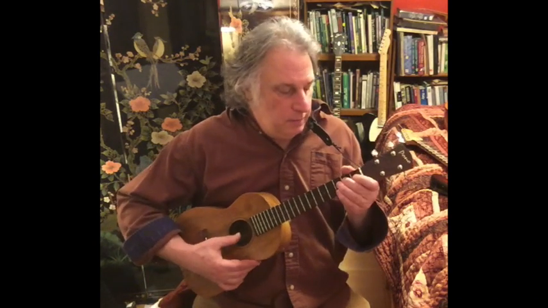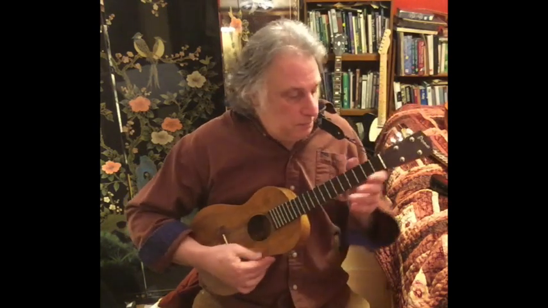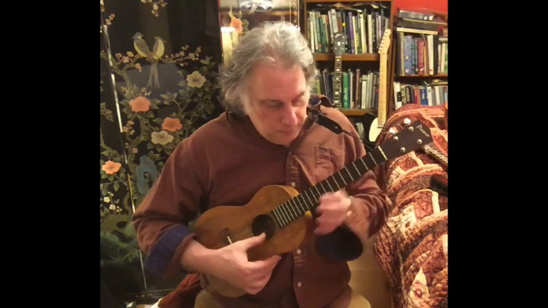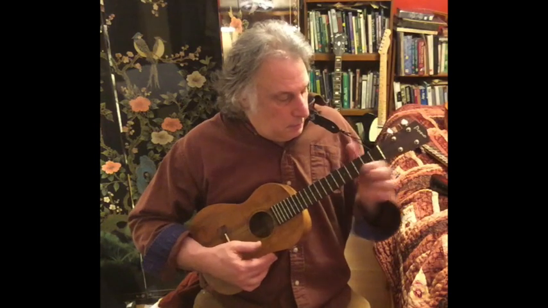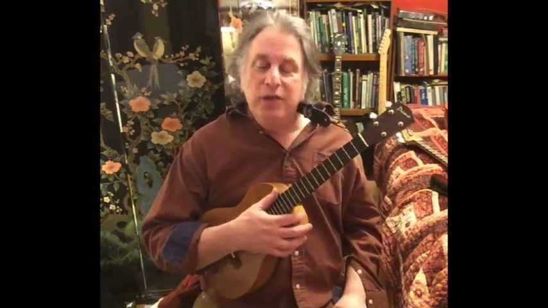So what is the Aeolian mode? Well, it's basically the major scale starting on its sixth note. So in the key of C major, we have C, D, E, F, G, A, B, C. And that sixth note was A. So if you start the scale on A and go up to the next A, that's Aeolian. Very minor. It's what we call the natural minor scale.